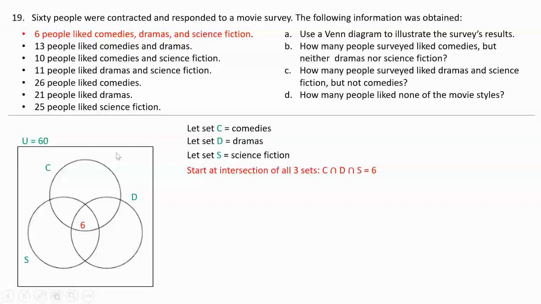Now just go in order. 13 people like comedies and dramas, so comedies and dramas will be this section here. This has to be 13. If that's 6 already, this has to be 7. Then 10 people like comedies and science fiction, so that will be this area here. It has to be 10. We already have 6, so this has to be 4. Then 11 people like dramas and science fiction, so this is where they intersect. We already got 6, so this has to be 5.